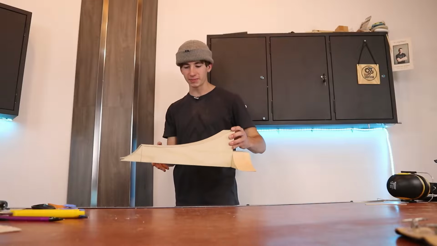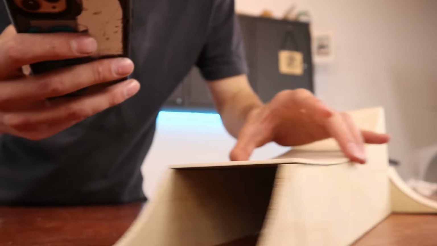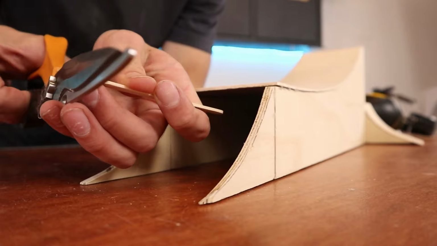I know this obstacle looks pretty simple, but I'm not even joking. This has taken me like 7 hours to make. I started this at like 4:30 and now it's almost midnight.